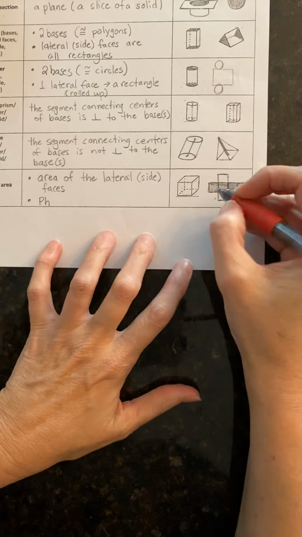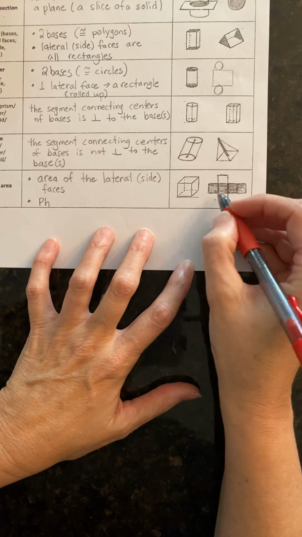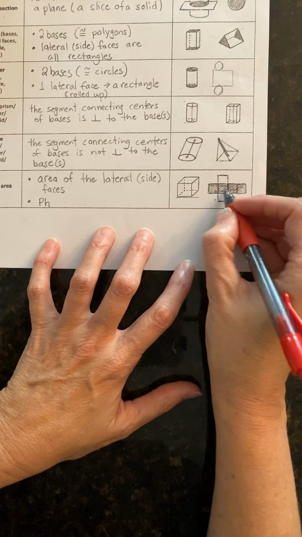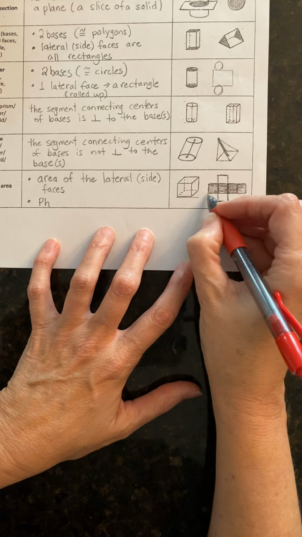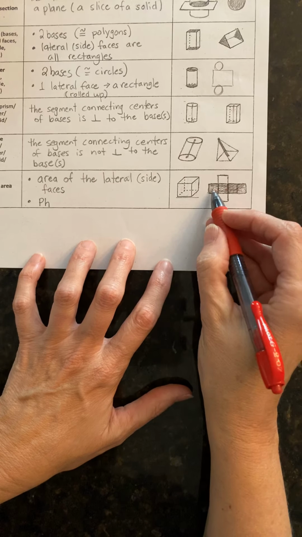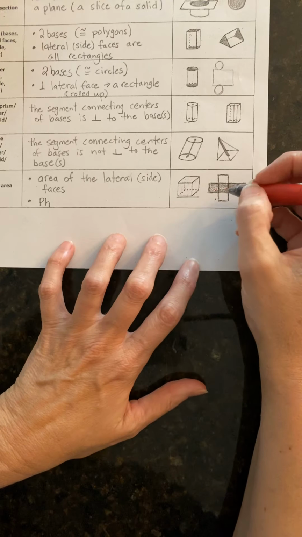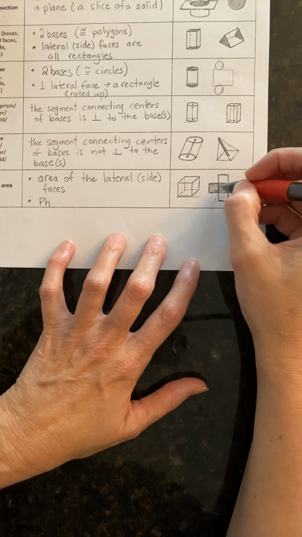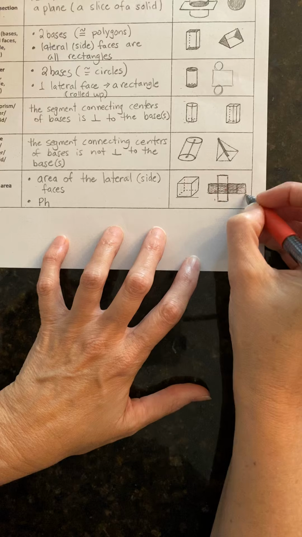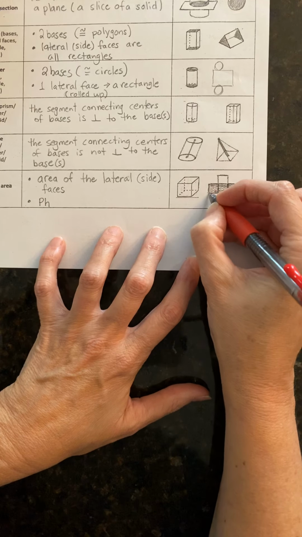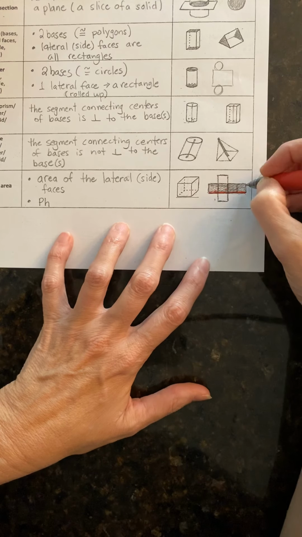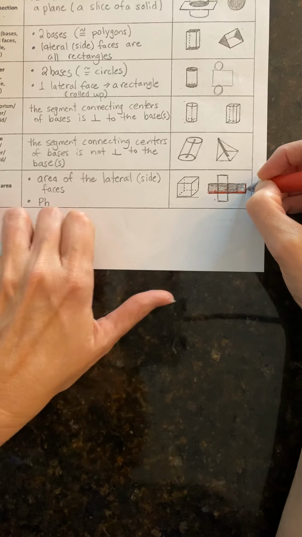To find the area of this rectangle, which is really what that lateral area is, it's just those four rectangles that are put together to make one big rectangle. See, when you unwrap this, those are still connected, so it's one big rectangle. And one big rectangle would be length times width, right? Or base times height. So see, this base right here times this height right here would give you that lateral area.